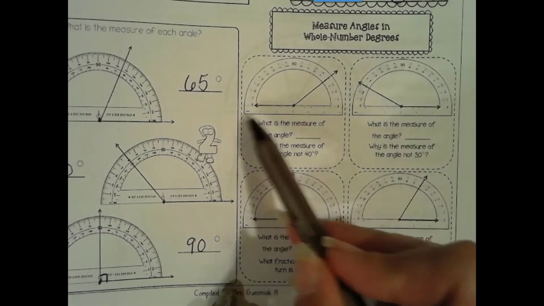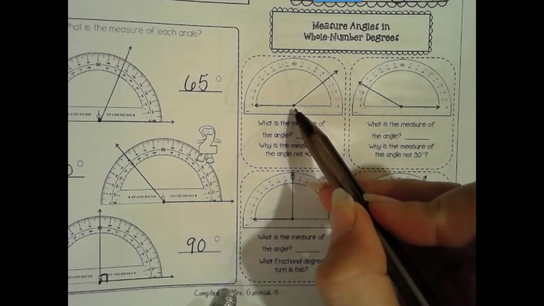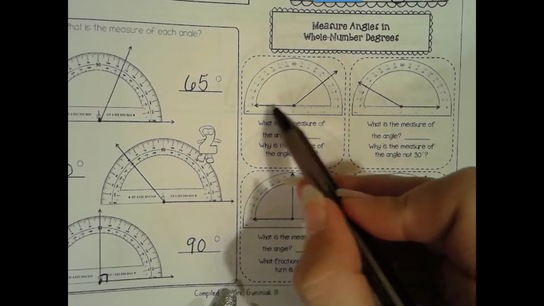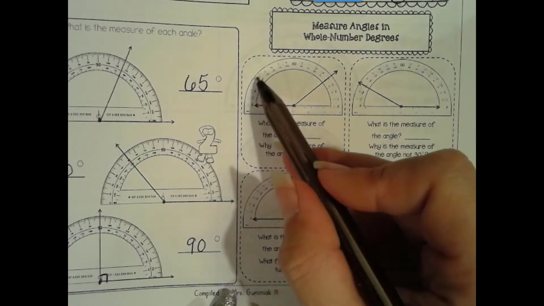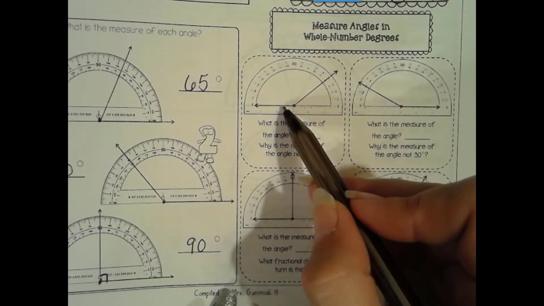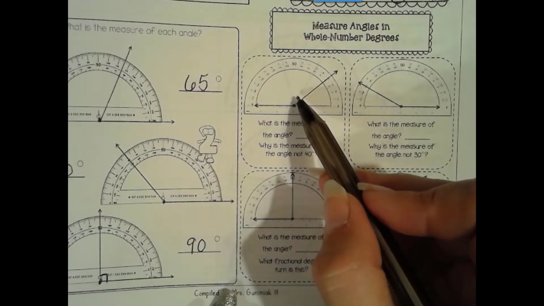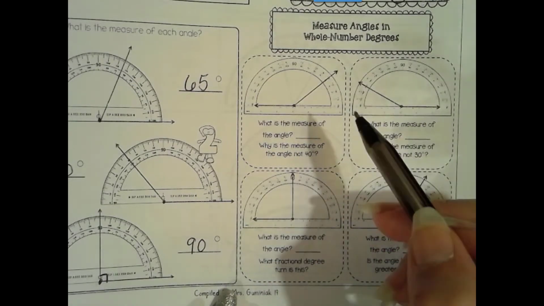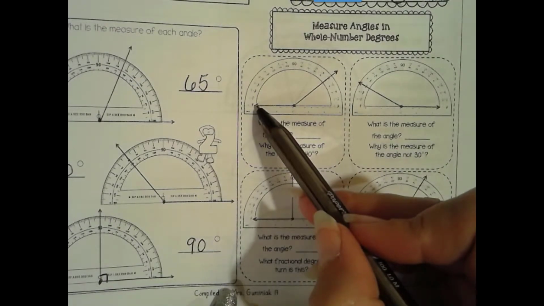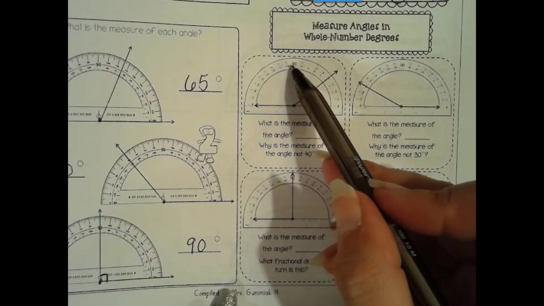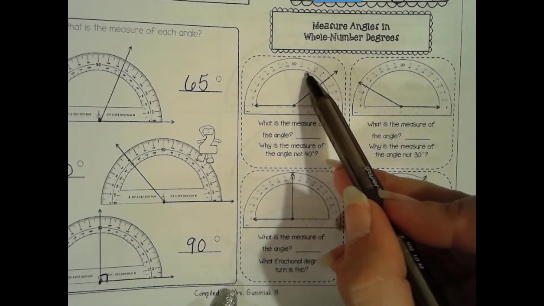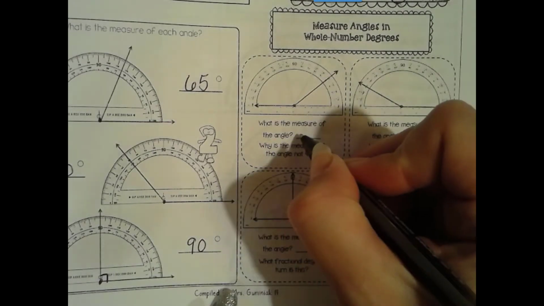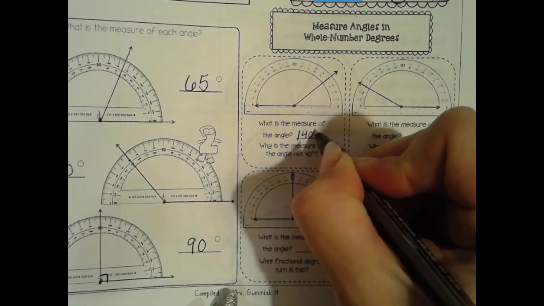Now we're going to practice also lining up on the other side. So the vertex is always at that midpoint to make it the center of the circle. Lined up at the 0. The 0 is the top numbers. We're going to use the top numbers this time. Also, I can tell that it is obtuse. So if it's obtuse, I'm going to use a number larger than 90 degrees. So it starts at 0, so I can count up to 90, 100, 110, 120, 130, 140, and it's directly at the number, so it's 140 degrees.